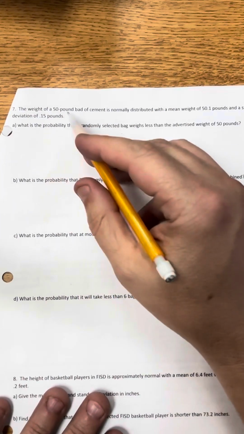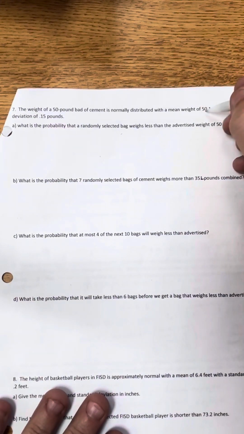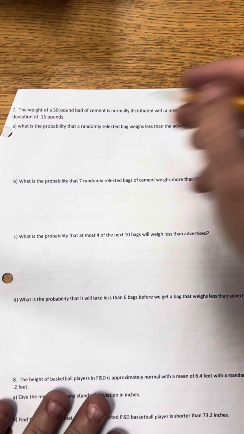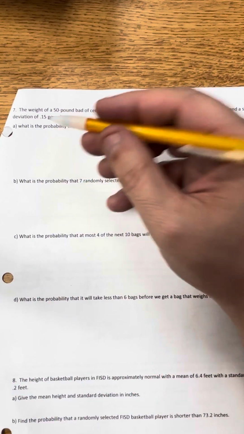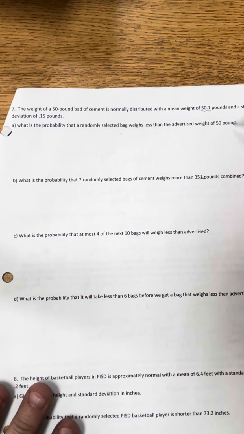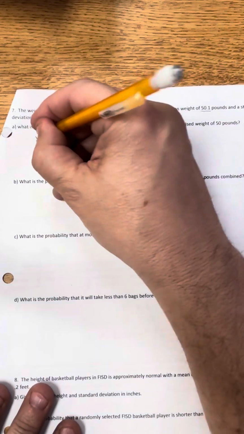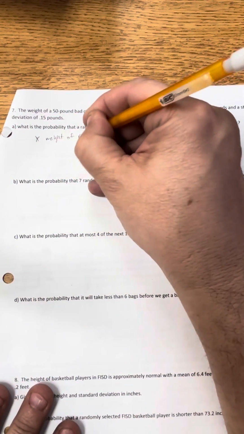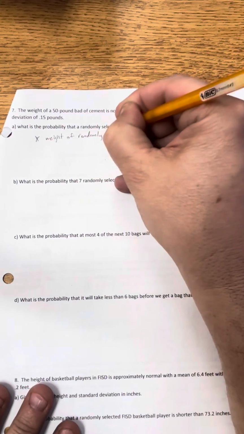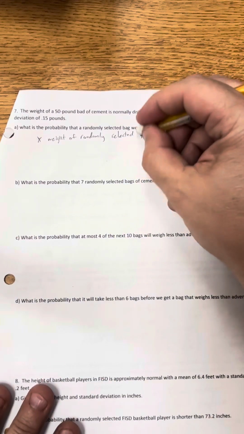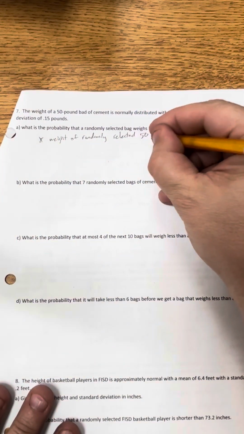All right, so the weight of a 50-pound bag of cement is normally distributed with a mean of 50.1. So they make the mean weight a little bit bigger to try to make sure fewer bags are underweight, and a standard deviation of 0.15 pounds. What is the probability that a randomly selected bag weighs less than the advertised weight of 50? So X is the weight of a randomly selected 50-pound bag of concrete.